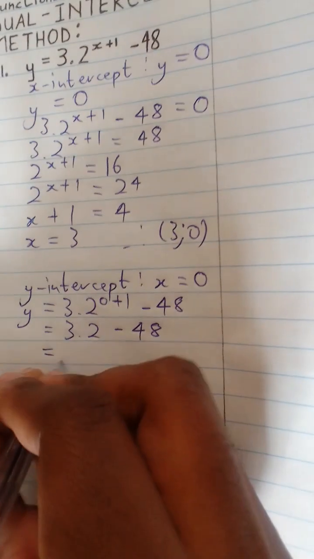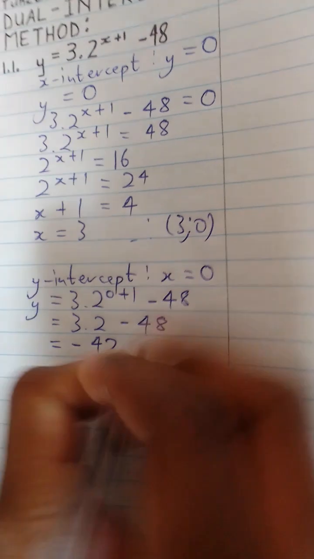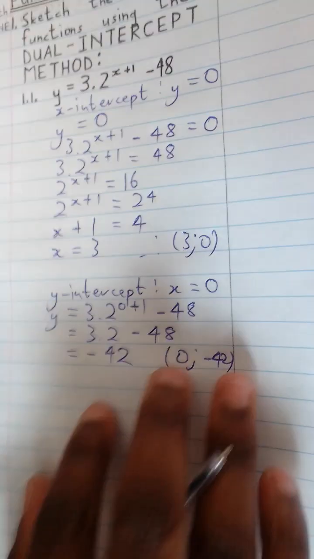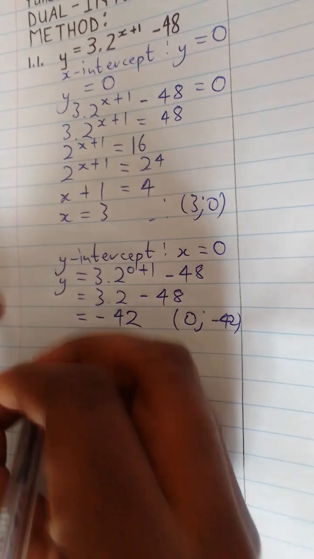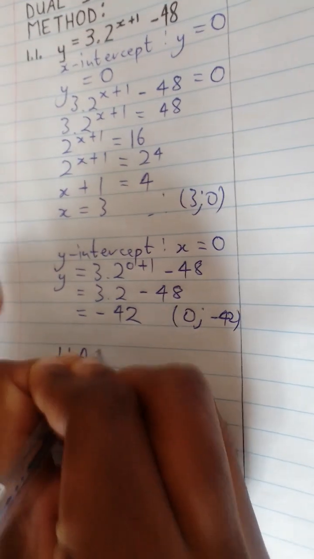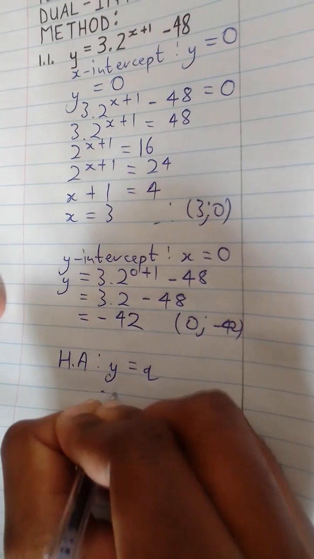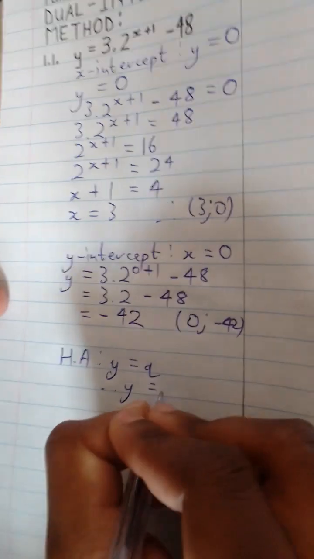Negative 42. So therefore x is 0 and y is negative 42. For the horizontal asymptote, y is q. So you have y is negative 48.